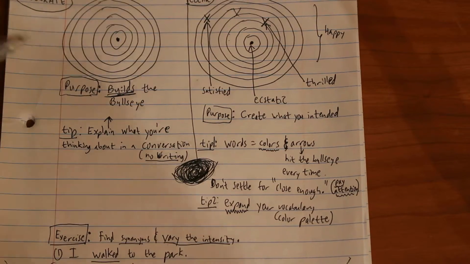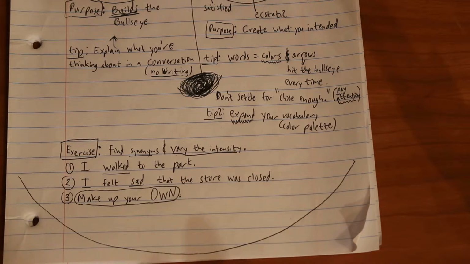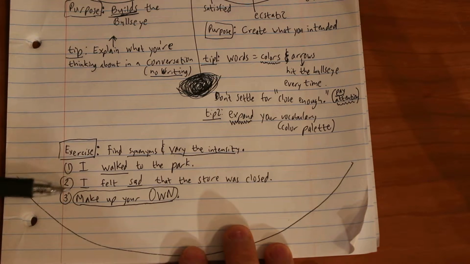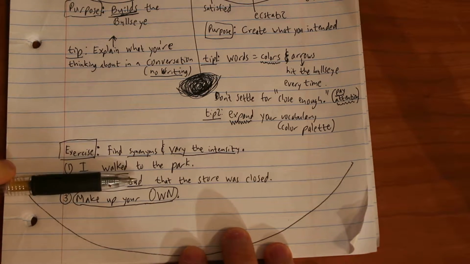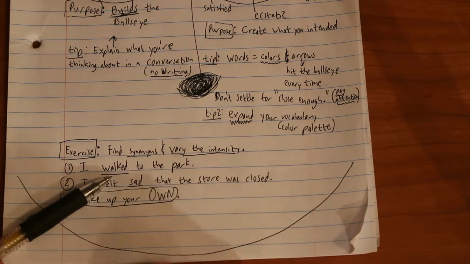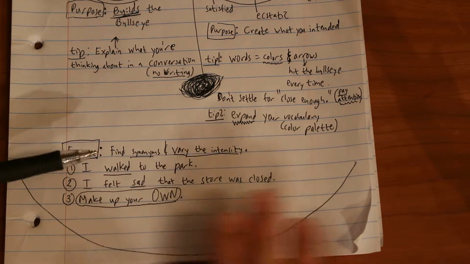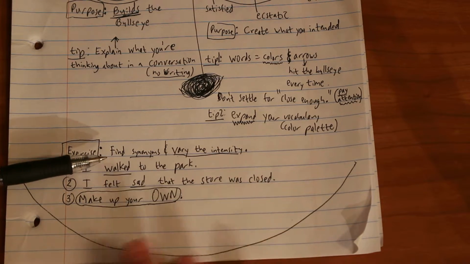All right, so here's an exercise that I want to leave you guys with. In these sentences, let's say number one, we have I walked to the park. Your job is to mess around with walked. Now you can also change the, but the idea is don't change more than you have to. Change the minimal amount in the sentence to vary the sentence.